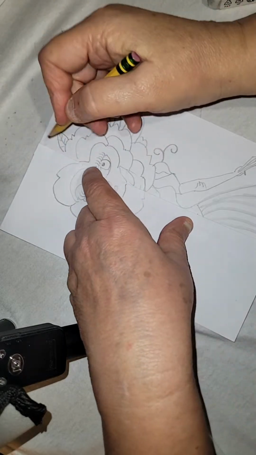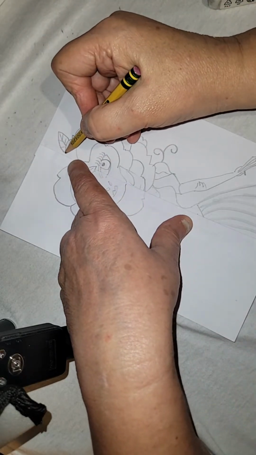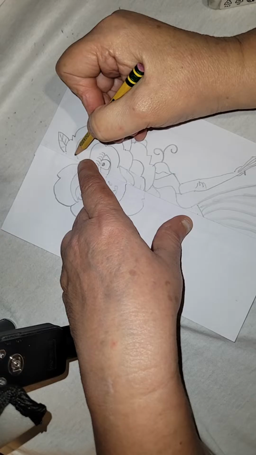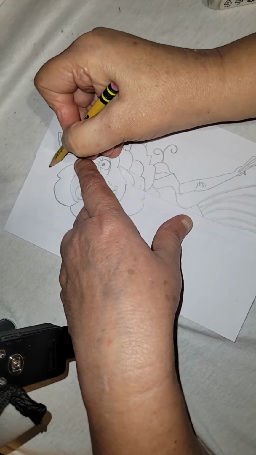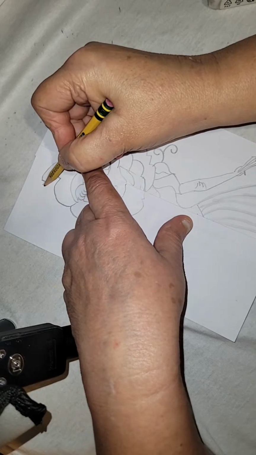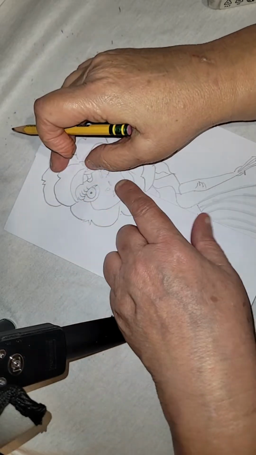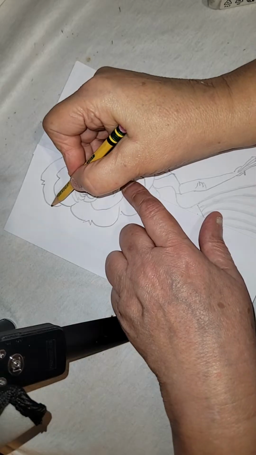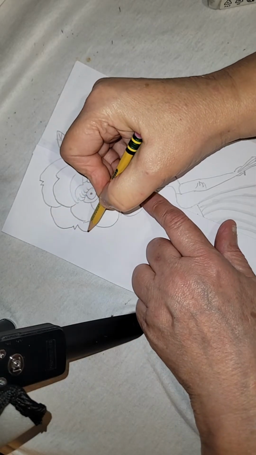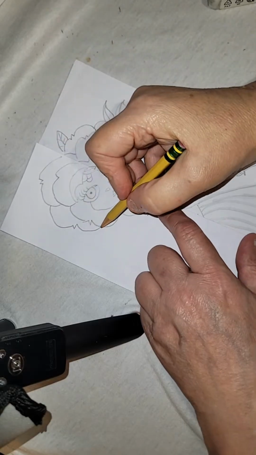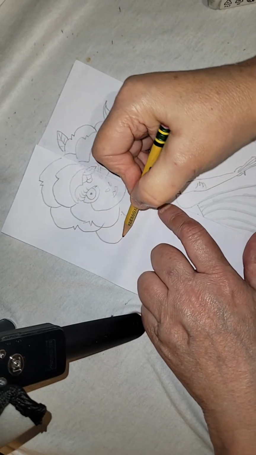Now we've got, okay, what have we got? So we have another petal that comes up around here like this. And I believe we have a few more petals that are going to come up around like that. We're going to take another petal that comes up around.